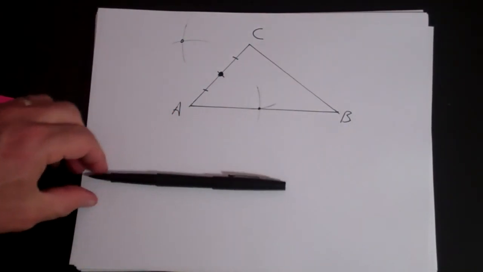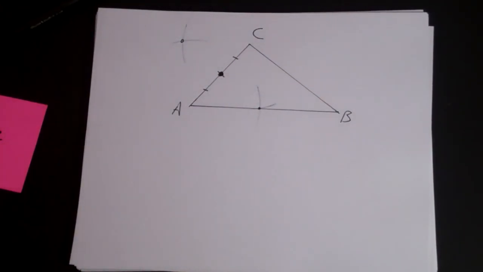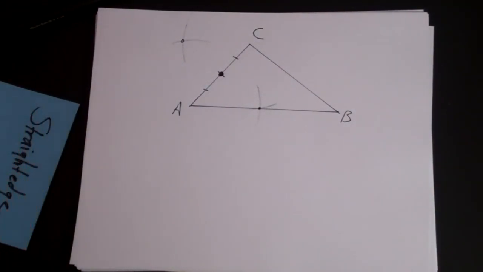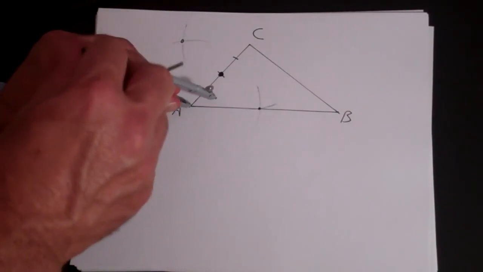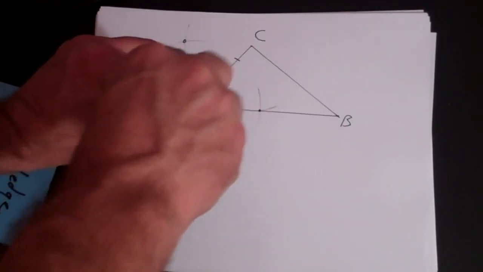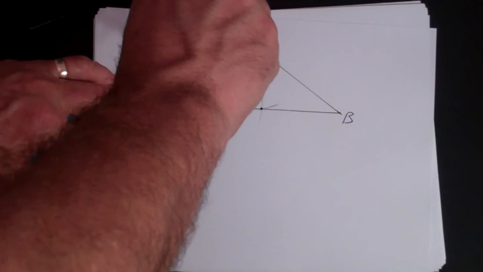Now we want to draw a line that's parallel to this line and goes through this point. First thing we do is draw an arc here. And then we draw the same arc here.